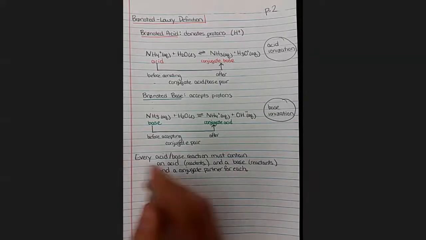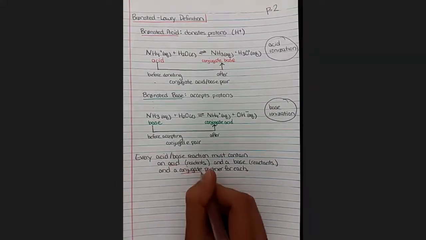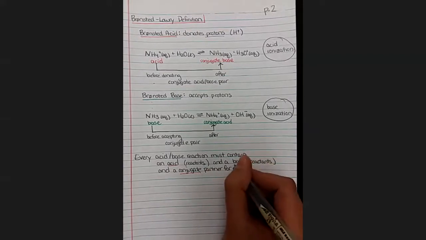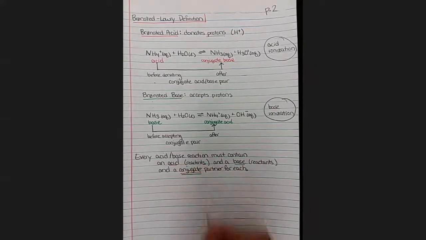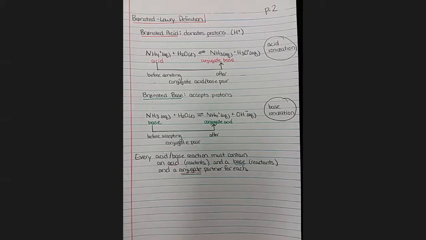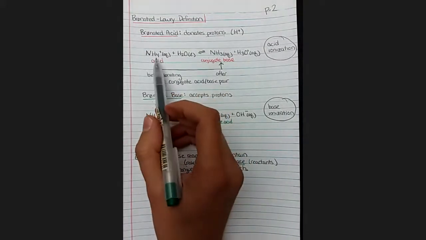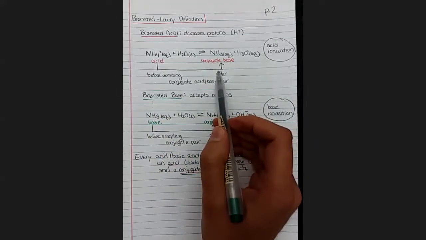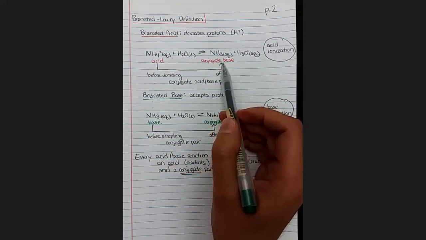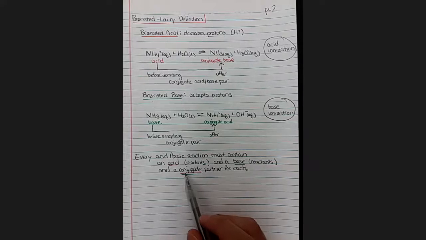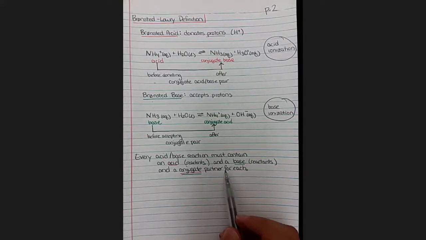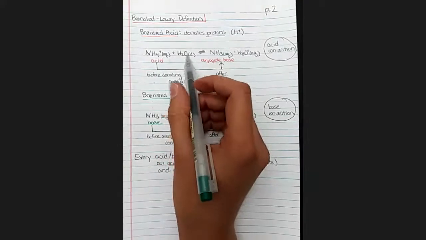Okay, so there needs to be an acid and a partner for the acid. There needs to be a base and a conjugate partner for the base. So let's revisit the one we drew up here. This was our acid, the NH4 plus, and after it donated a proton, it became NH3. And our new definition says we need to have an acid and a base in the reactants of every acid-base reaction. So that means we need to have a base.